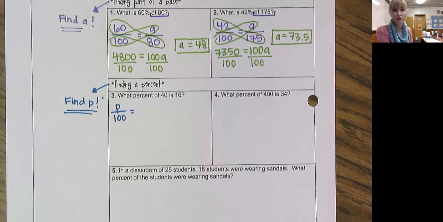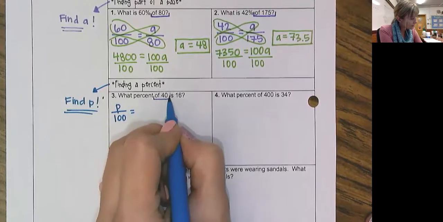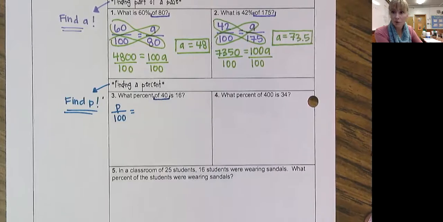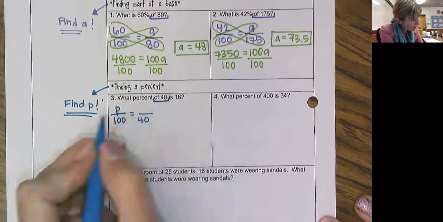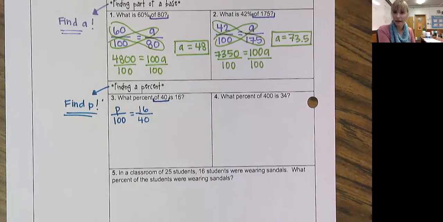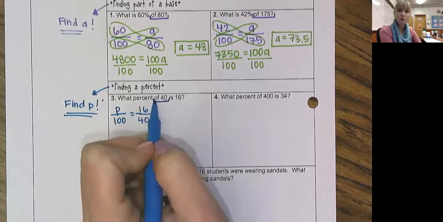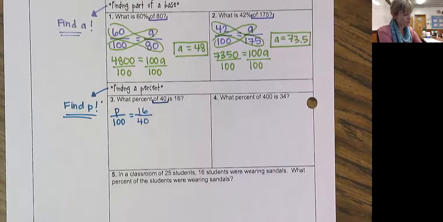We do have things that are over 100%. We'll learn about them a lot over the next couple of weeks. Remember to focus on whatever it's out of. See that right there? It comes after the word of. Of 40 means 40 goes on the bottom, and that means the only place for 16 to go is right there as A, the part. But pay attention to which one is the total, not just which one's bigger or smaller. This says of 40, so it's on the bottom. P over 100 equals A over B.